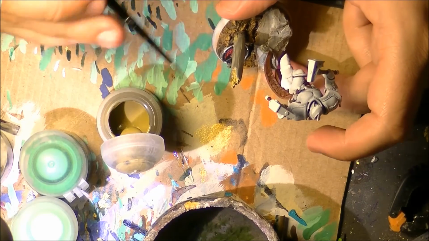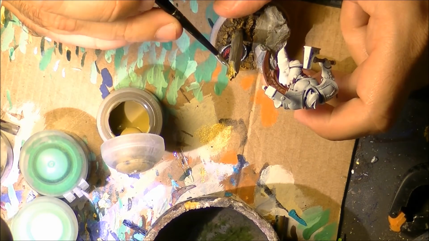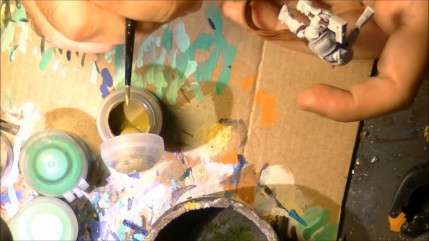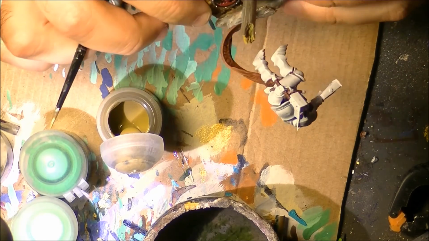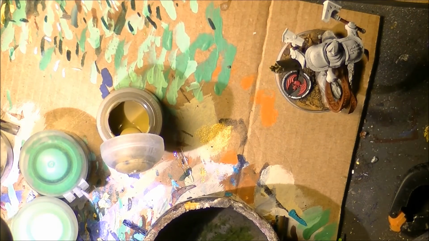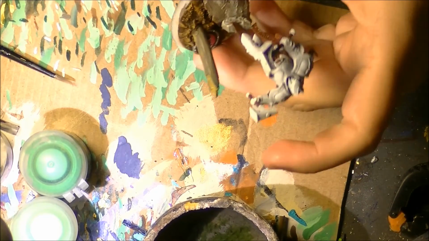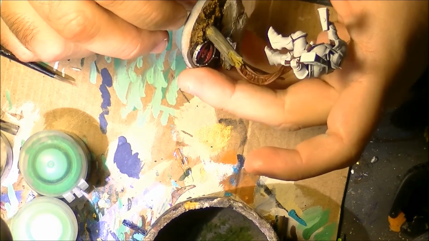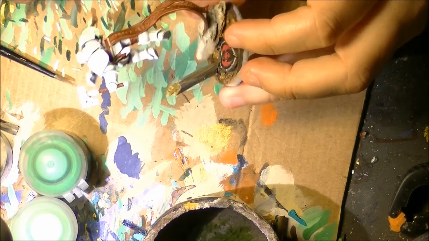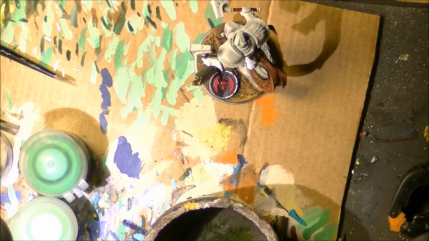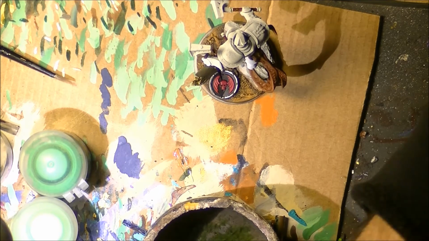Now we have to let it dry, because next a couple of washes will be applied. So I'll let it dry, and I will be back once this is completely dry. Okay, now everything has dried up. You see that the colors look quite natural. The last thing that I will do is apply a wash of Agrax Earthshade, when I find it, of course.